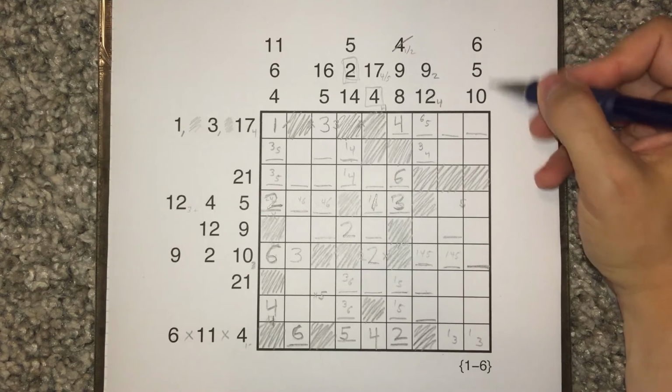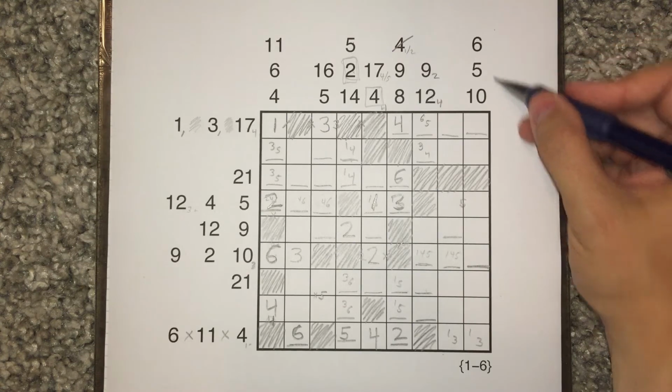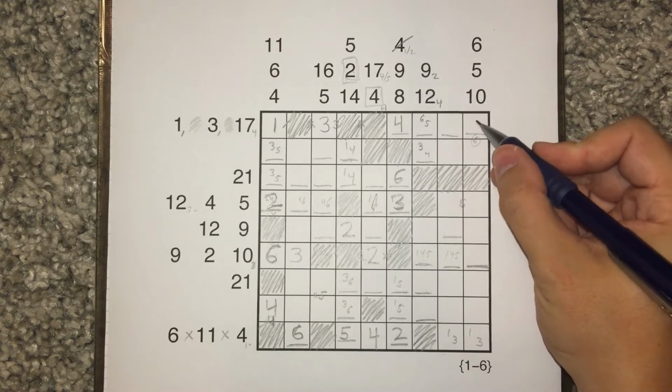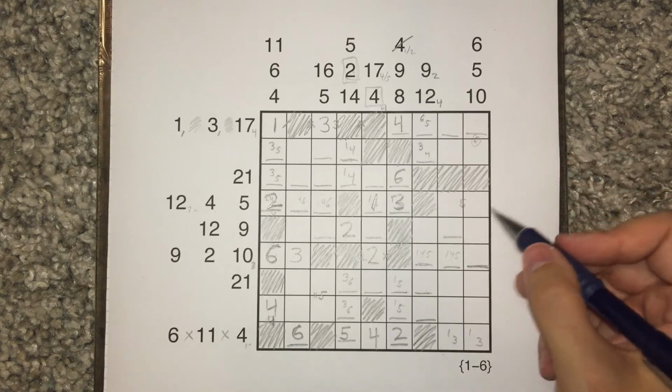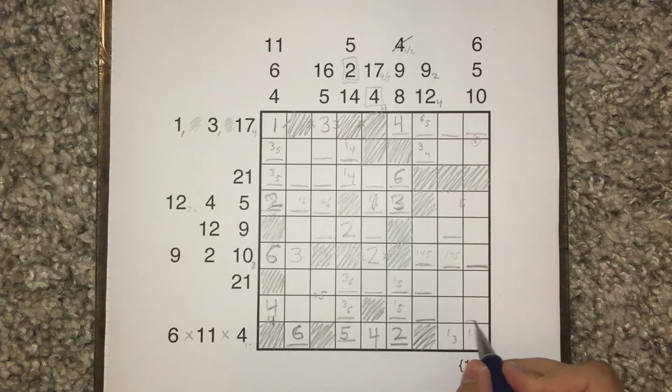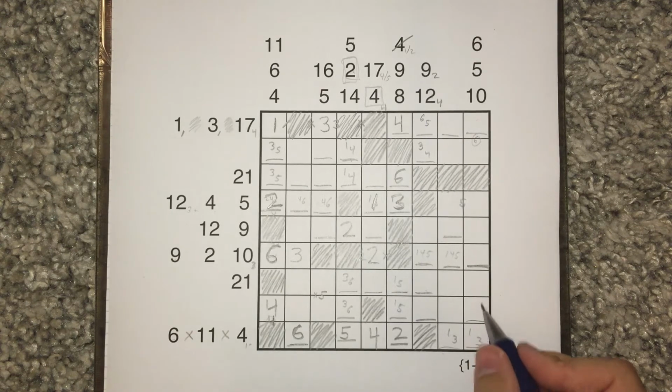Let's look at this column for a little bit. The 6 is going to be whatever sum is up here. It could be just a 6, it could be more than that. The 5 has to be next, and then there's a 10, and the 10 is going to start from this bottom cell and use at least 2 more digits.